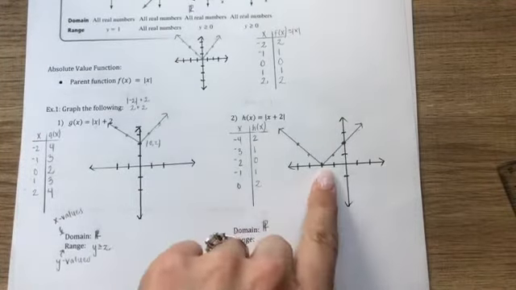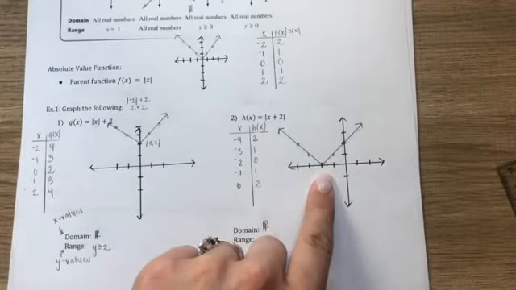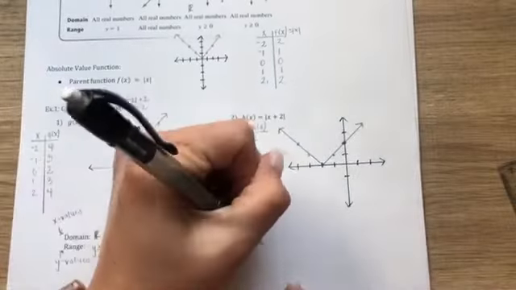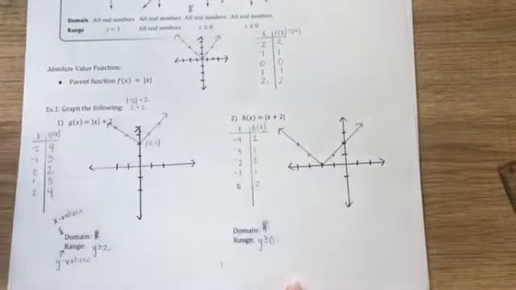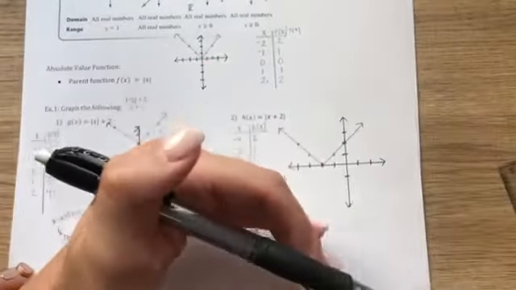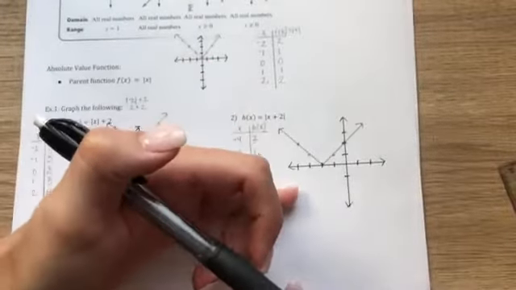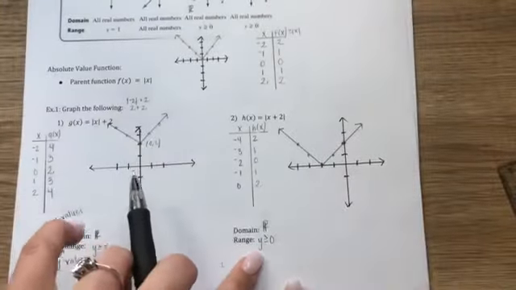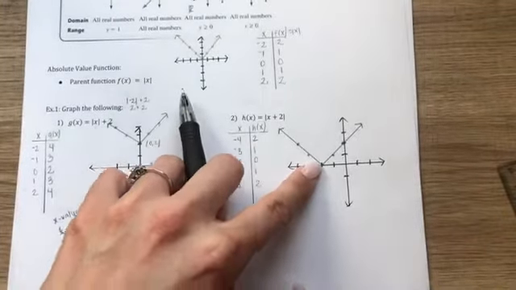The lowest point on my graph is at y equals 0 right here, and the graph goes up from there, so y is greater than or equal to 0. If for whatever reason this graph went downwards, if it was flipped over the x-axis, your range would become y is less than or equal to 0, because that 0 would be a high point.